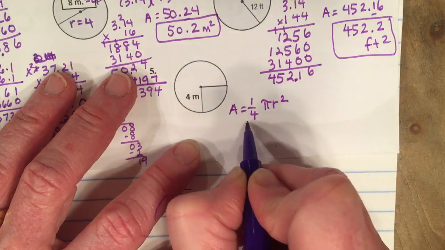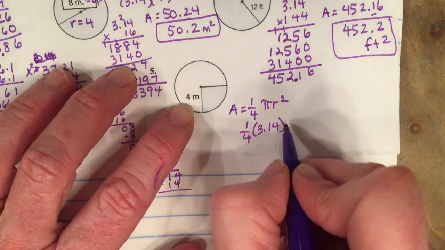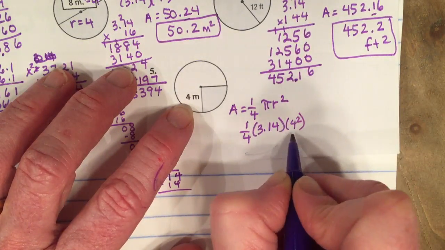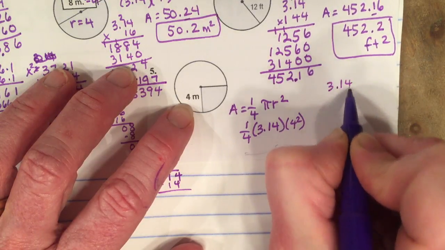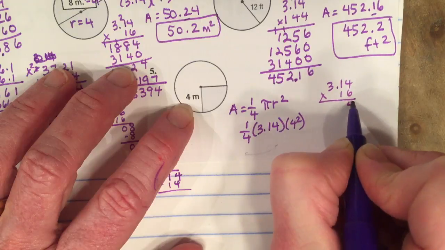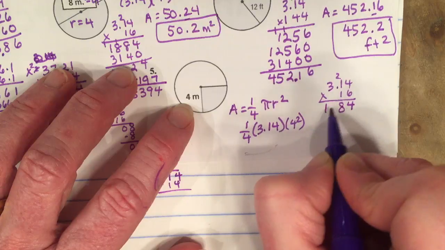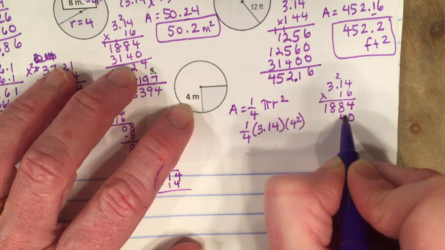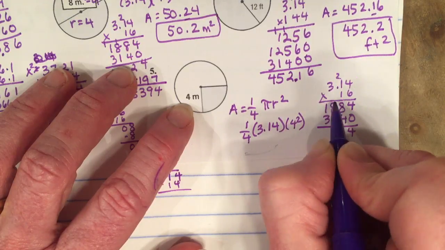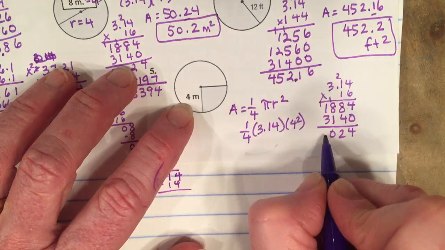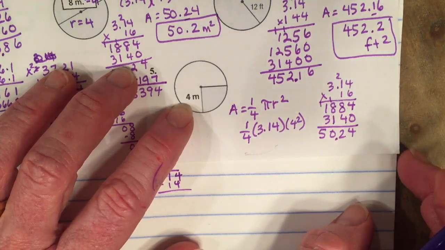All right, so 1/4. Pi is 3.14. The radius they've given me is 4, so I'm going to square it. 4 squared means 4 times 4, which is 16. So I need to multiply 3.14 times 16. 4 times 6 is 24. 6 times 1 is 6, plus 2 is 8. 3 times 6 is 18. Start with a 0. 1 times 4 is 4. 1 times 1, 1 times 3. Add these up, I get 4, 12, carry your 1, 10, carry your 1. And then I have 2 decimal places here, so 50.24.